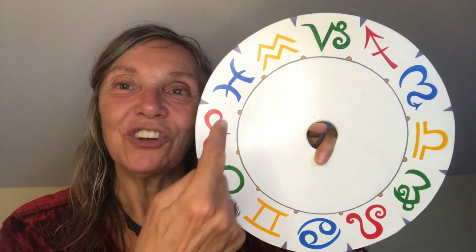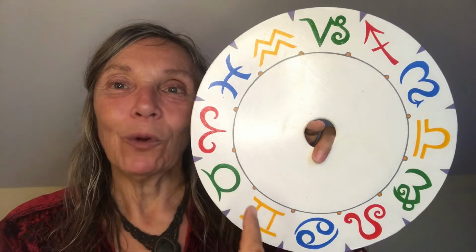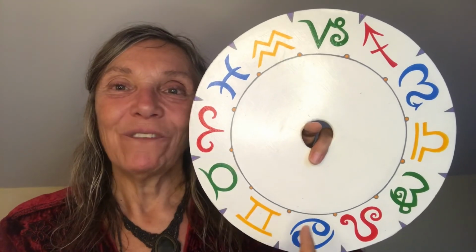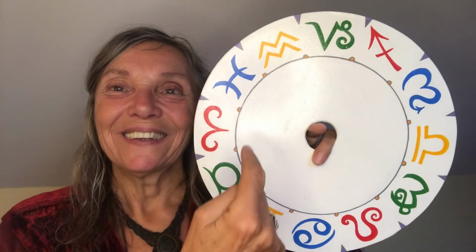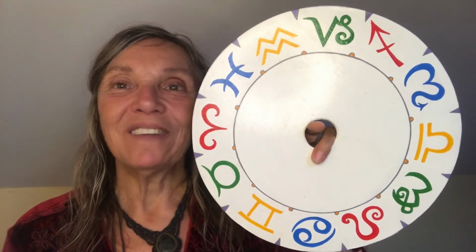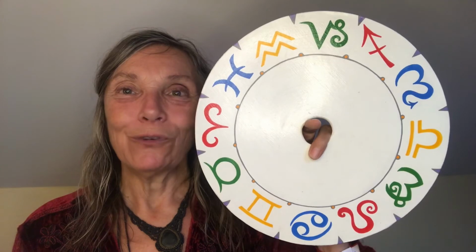Try laying them out in the circle so that you get a feel of the passage of the qualities. Sorry, I'm going the wrong way. The passage of the qualities around the circle. And I will put a screenshot of this up for you as well.